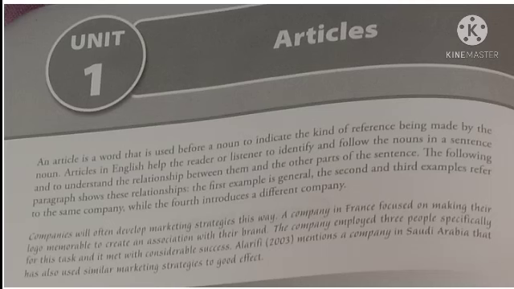In this class, I would like to discuss the topic articles. There are two articles in English: the indefinite article a and an, and the definite article the. An article is a word that is used before a noun to indicate the kind of reference being made by the noun. Articles in English help the reader or listener to identify and follow the nouns in a sentence and to understand the relationship between them and the other parts of the sentence.